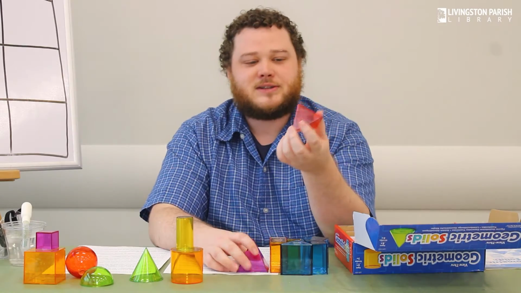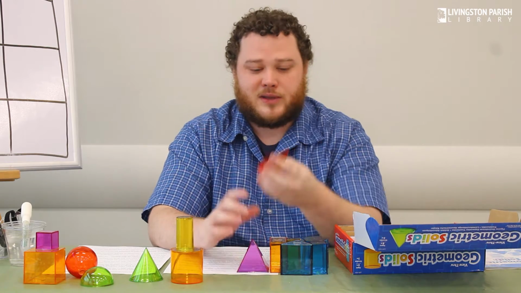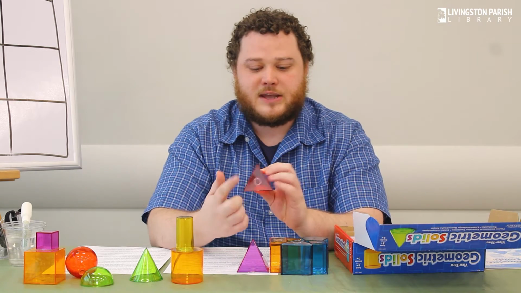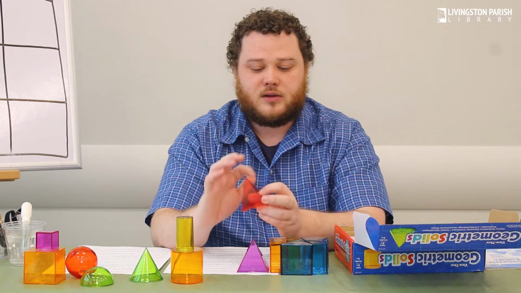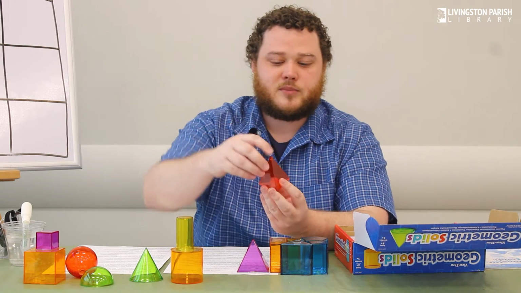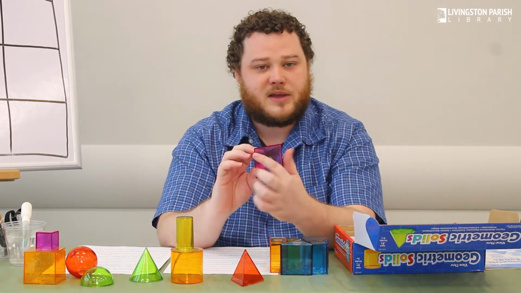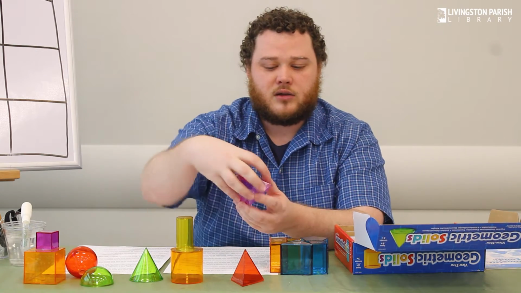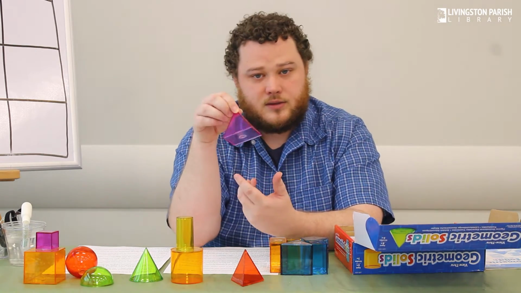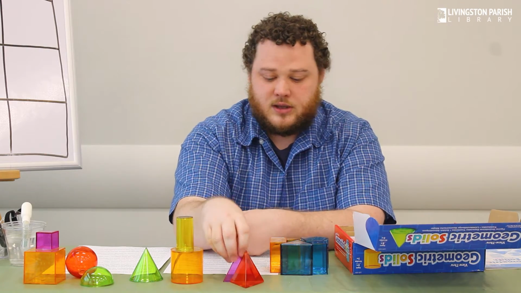So, pyramids. You can have a triangular pyramid, which has a base that is a triangle, and then triangular sides leading up to a vertex point. And then you can have a square pyramid that has a square base with triangular sides all leading up to a singular apex or vertex.